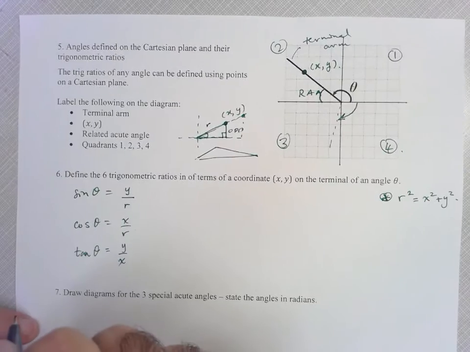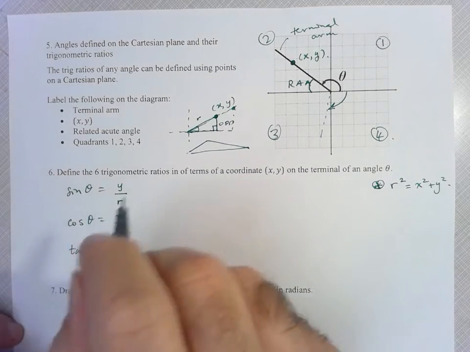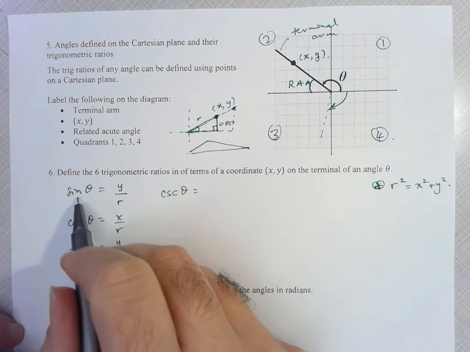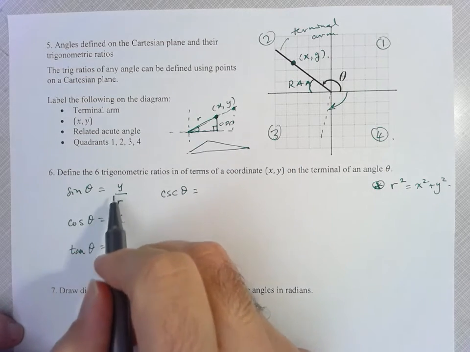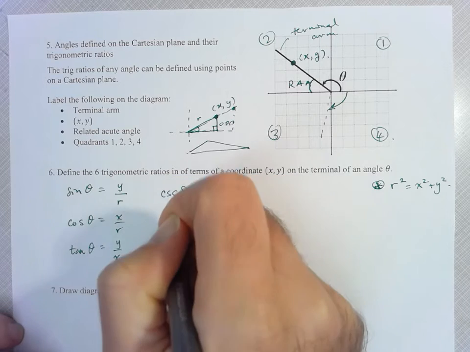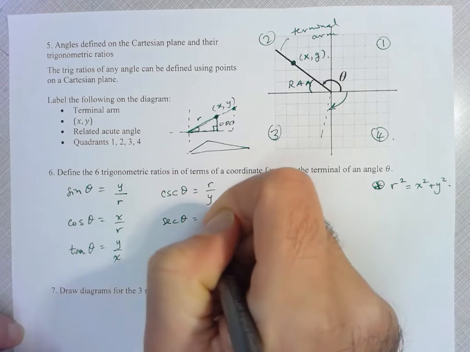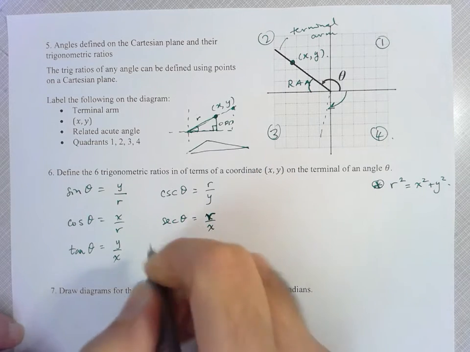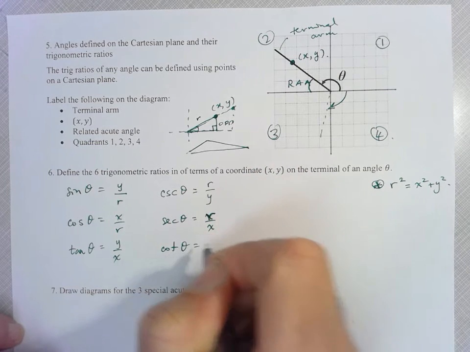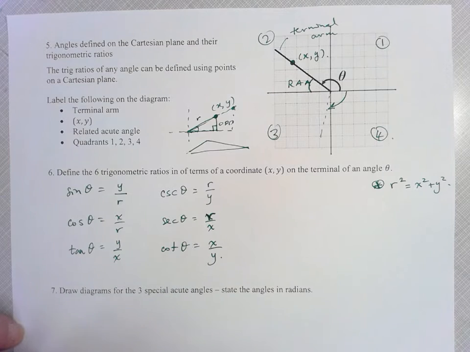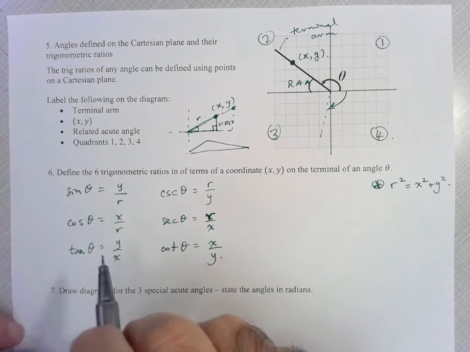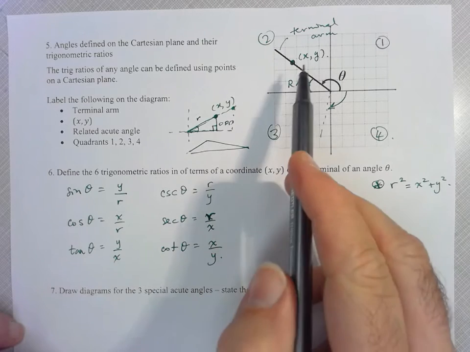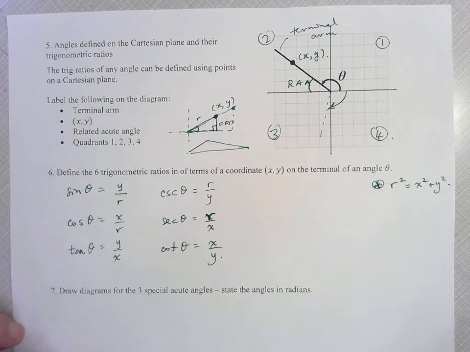And then of course we have our reciprocal trig ratios. So here we have cosecant of theta, which is just 1 over sine, or in other words, the reciprocal of y over r, so r over y. And then secant is r over x, and then cotangent is x over y. Okay? So here we're defining these trig ratios not by sides of a triangle, but by using a point on the terminal arm. All right?